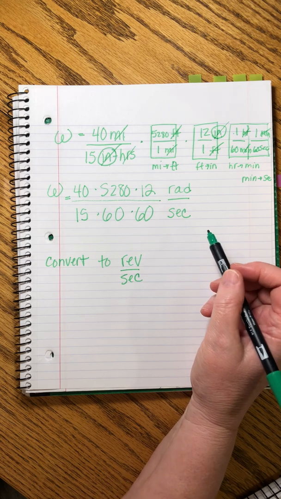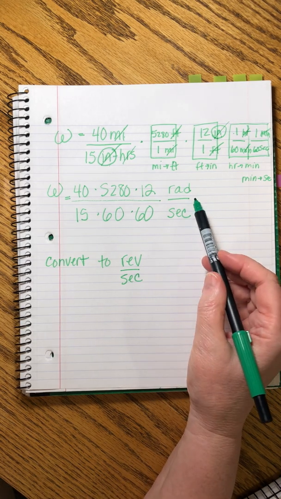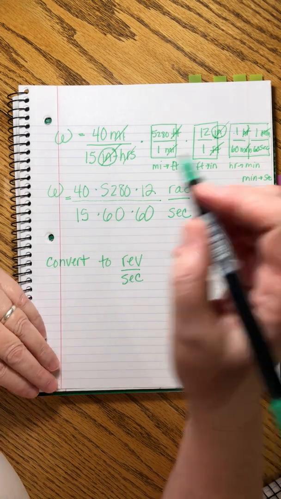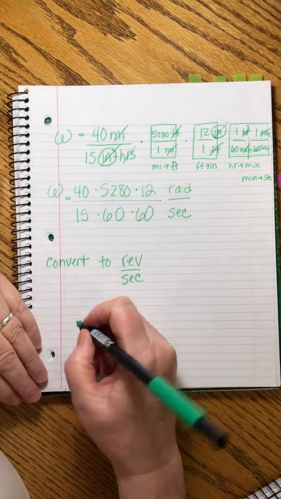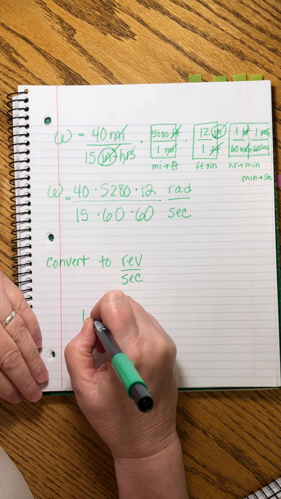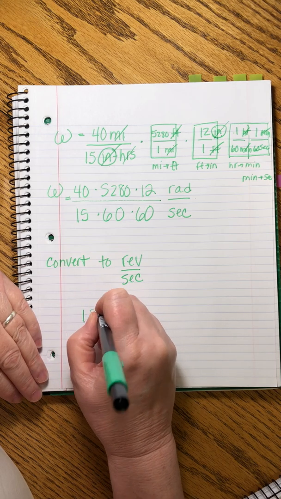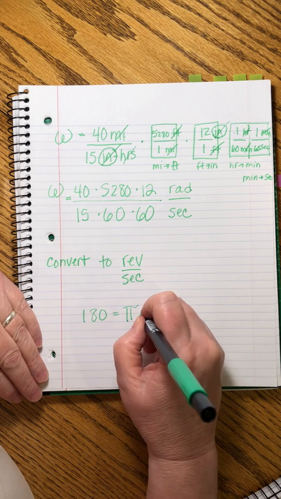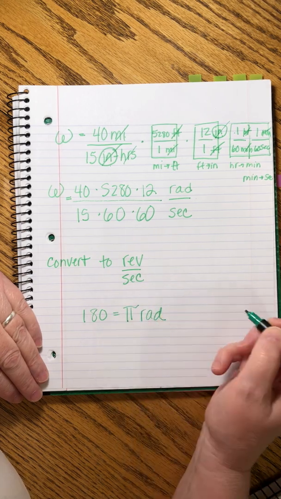And so now all we have to do is remember how many radians are in one revolution. Well, my brain can do that because I know that 180 degrees equals pi radians.